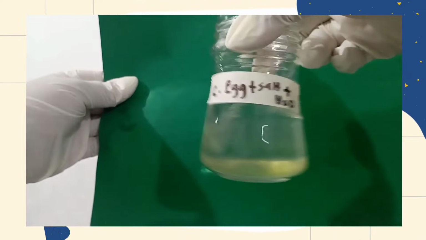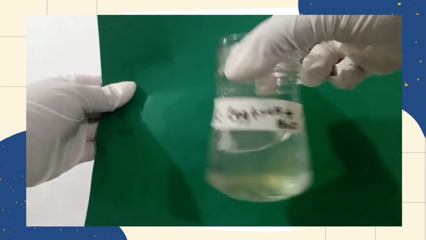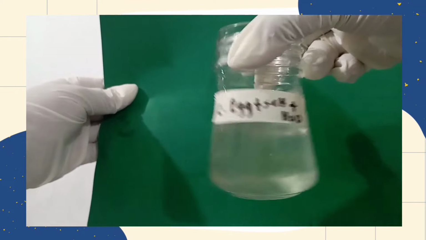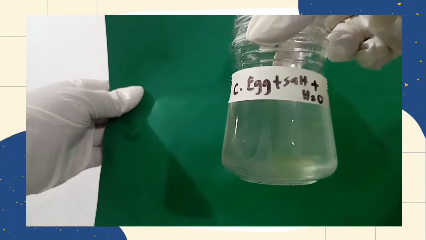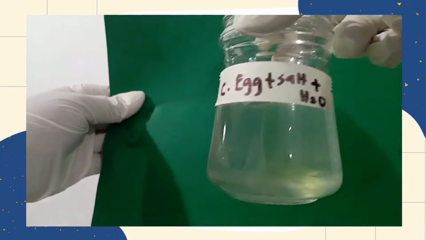On the third jar, the egg whites were simply combined with the salt and water. There is no cloudiness, but the denaturing of proteins occurred because it is dissolved by the salt.